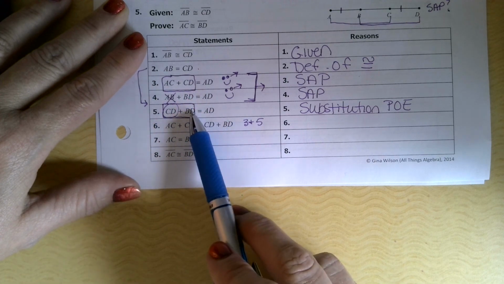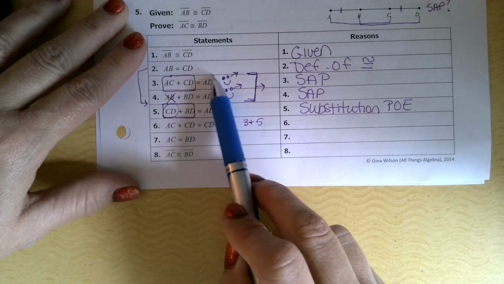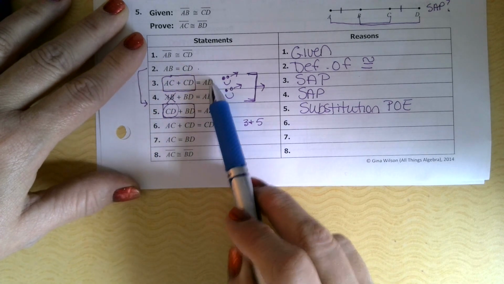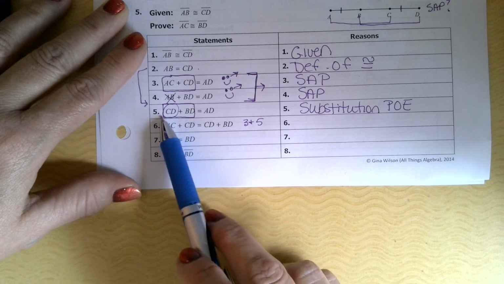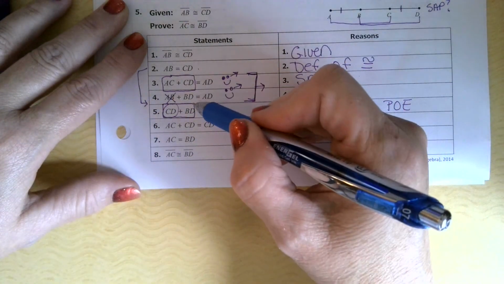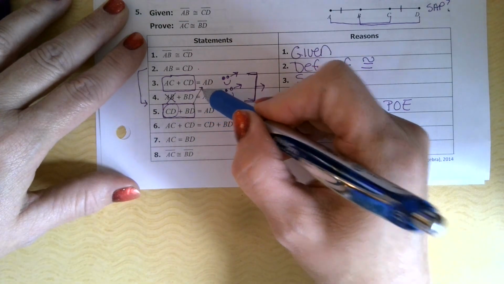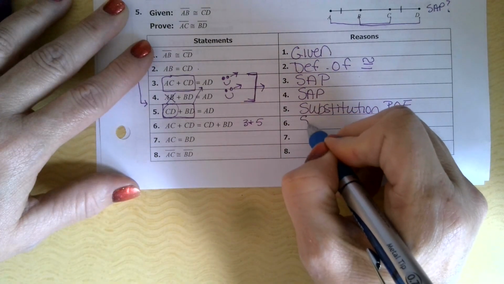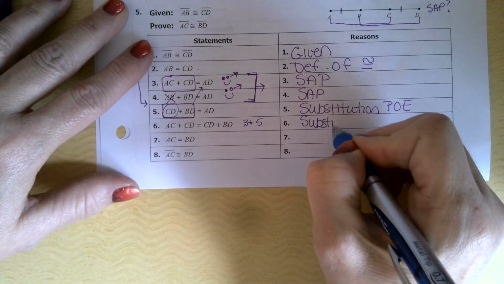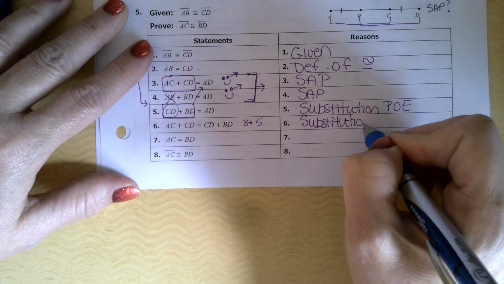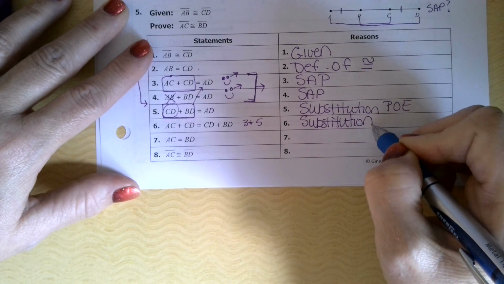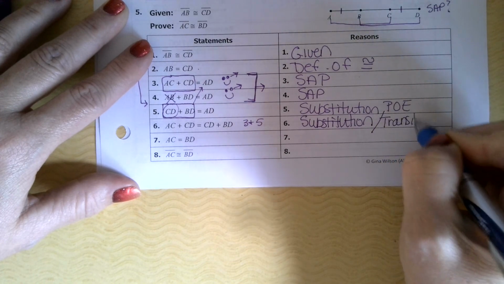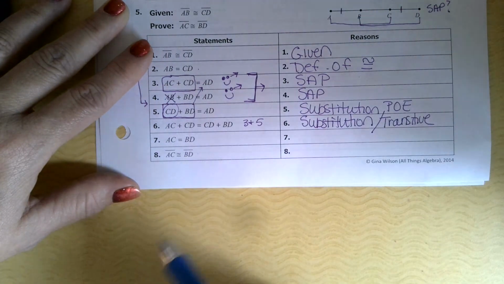plus BD. It is taking out the AD and putting this in its place, but it's an expression. So that's why I put the box around it. So this box is going up there in place of the AD. That is substitution again. Now, that can also be transitive, depending on how you think of it.